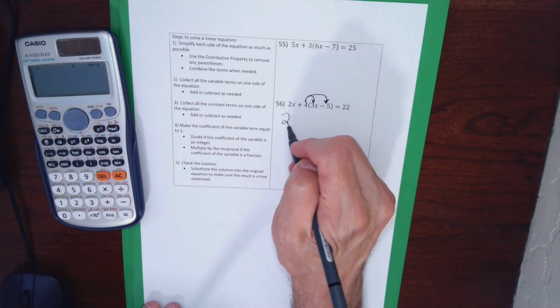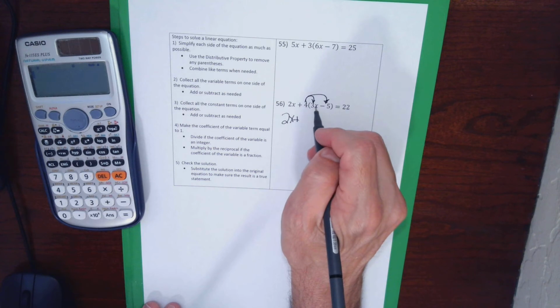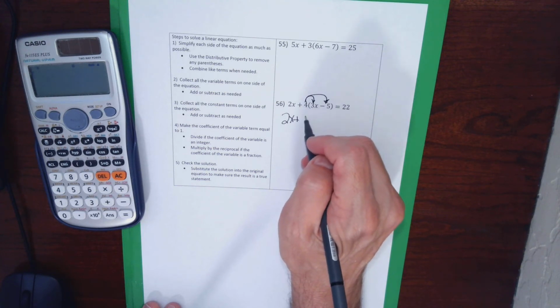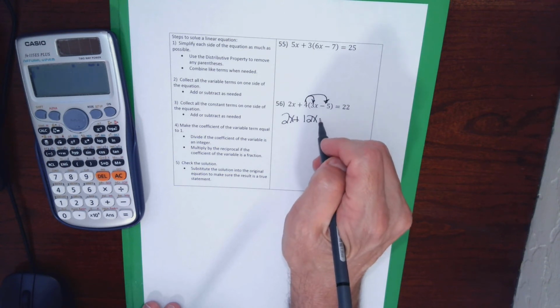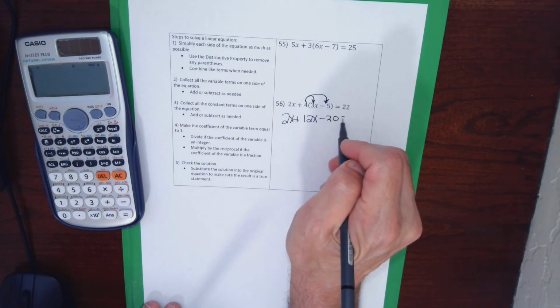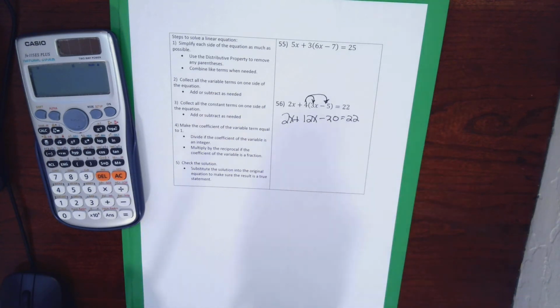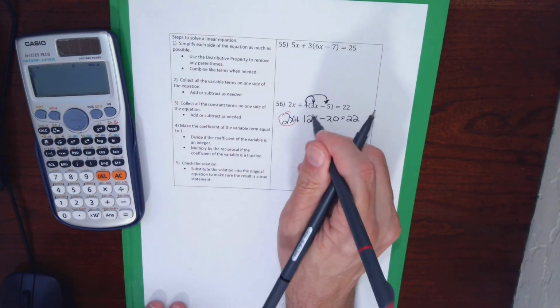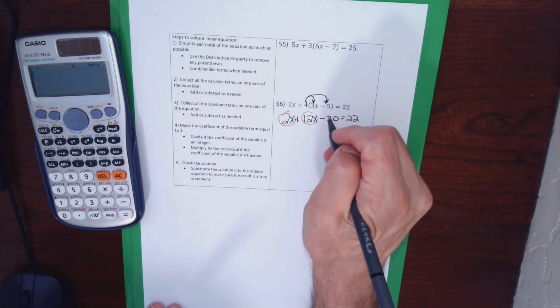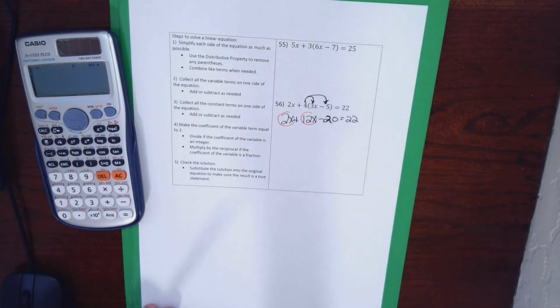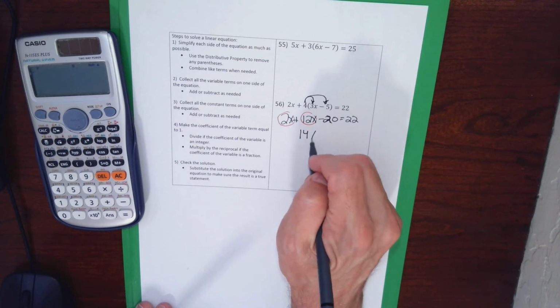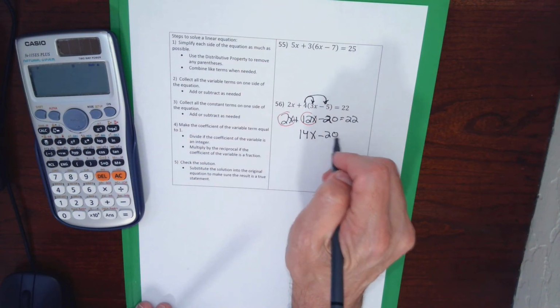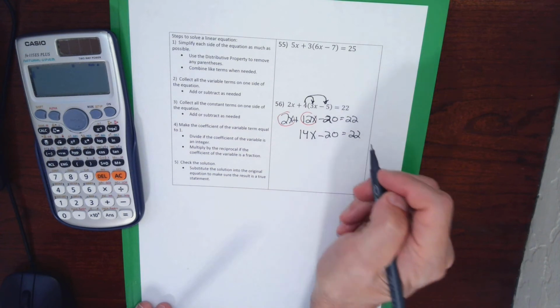I'm going to leave the 2x, do positive 4 times 3x, leave the x, multiply the 4 and 3, and get 12x. Positive 4 times negative 5 is negative 20, and I still have the 22. On the left-hand side, I'm going to combine like terms. I'm going to combine the 2x and the 12x and get 14x. Leave the minus 20 equals 22.